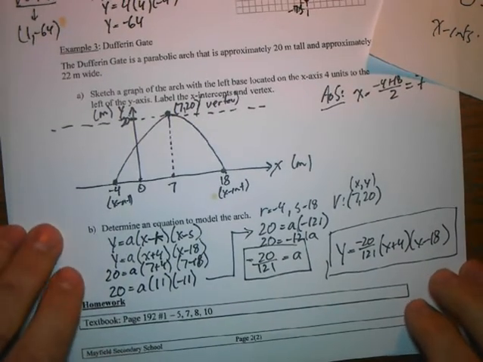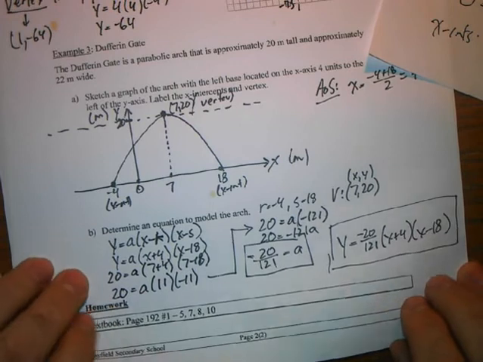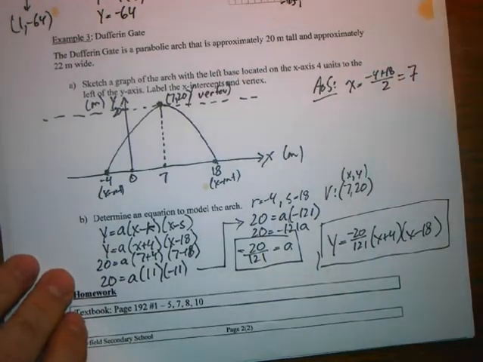I just wanted to add one more little piece of information before we're done, which I alluded to earlier. So if I had an equation that looked like this, say 2x minus 3, x plus 4, that looks like factored form.